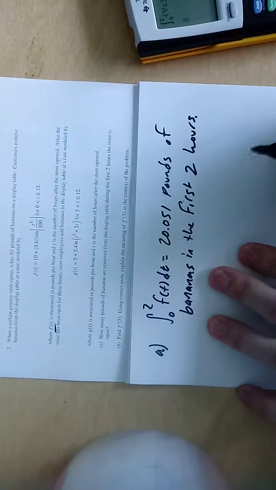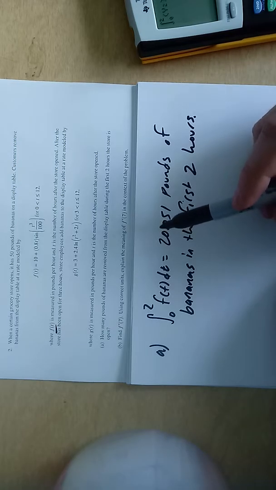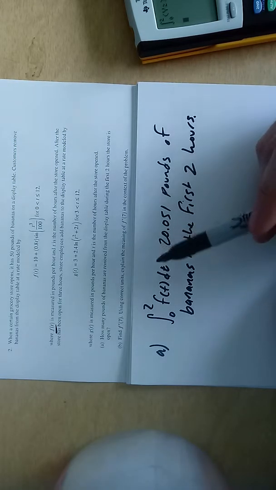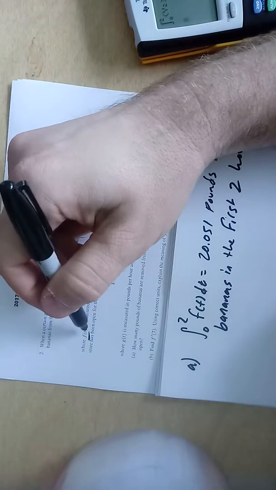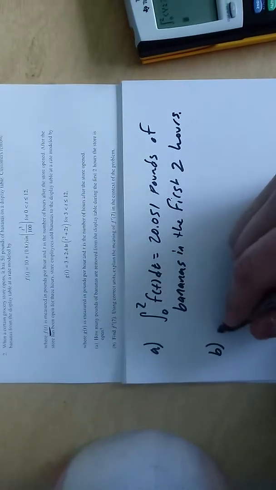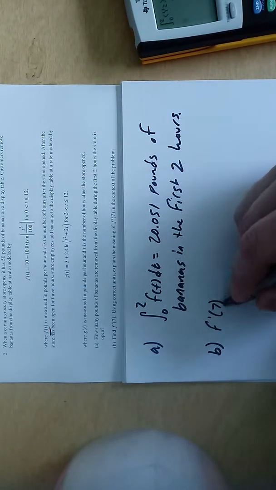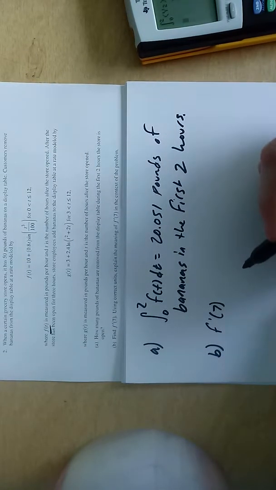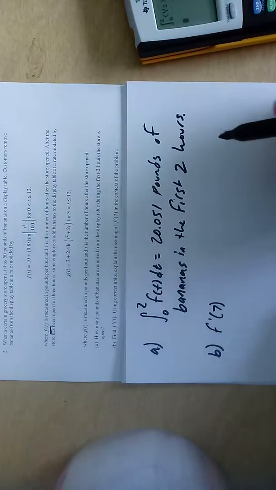Now we want to find f prime of 7. Using correct units, explain the meaning of f prime of 7 in the context of the problem. F is pounds per hour. Since I'm allowed to use my calculator, I do not need to do this by hand.